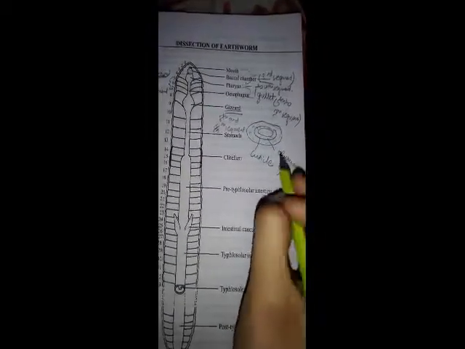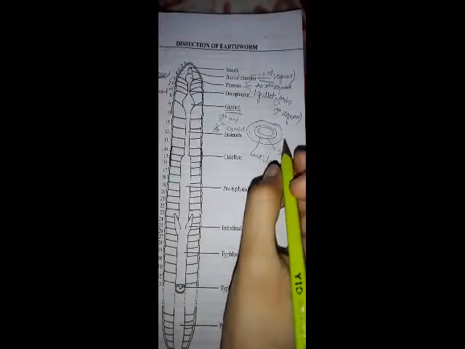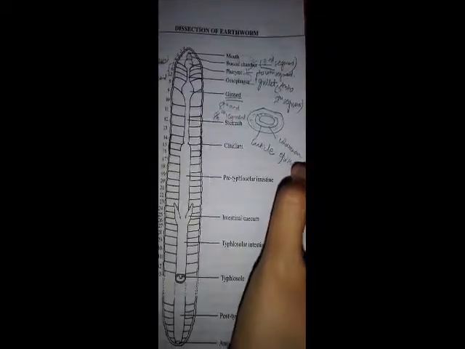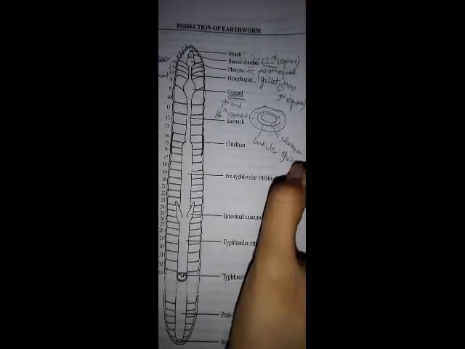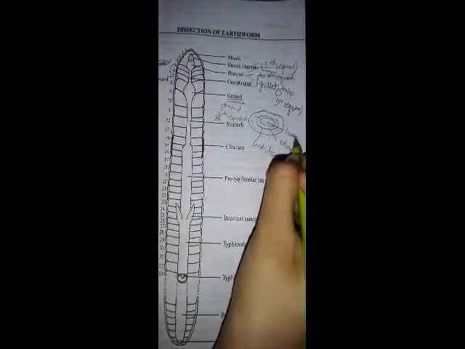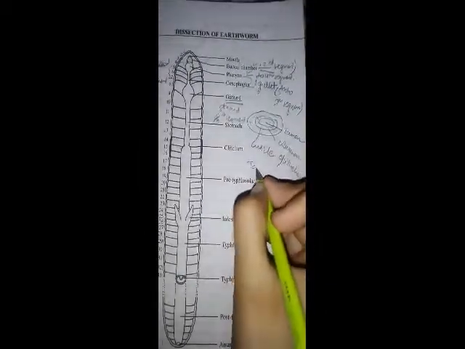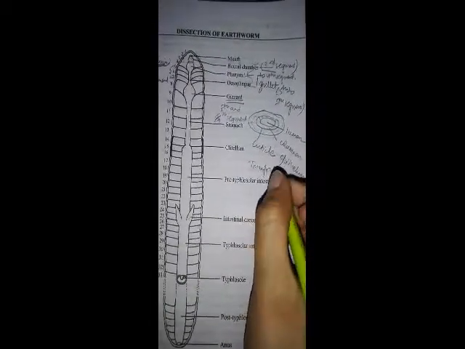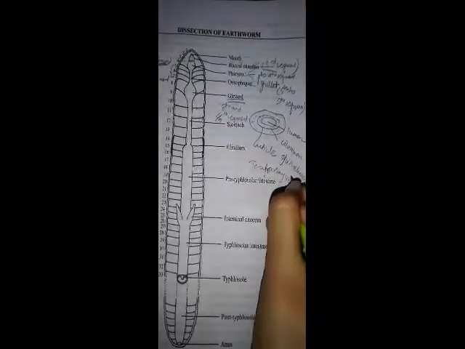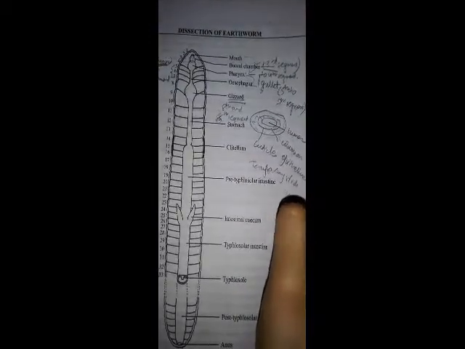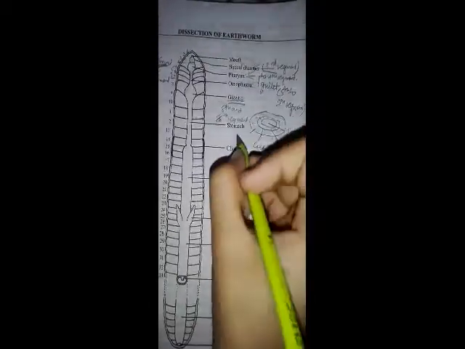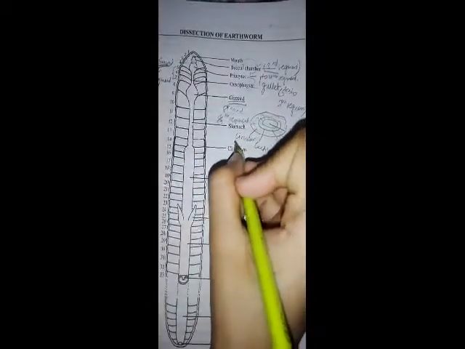The gizzard grinds the food into a fine state with the help of the cuticle and muscles, and this is the lumen. Here it consists of circular muscles.